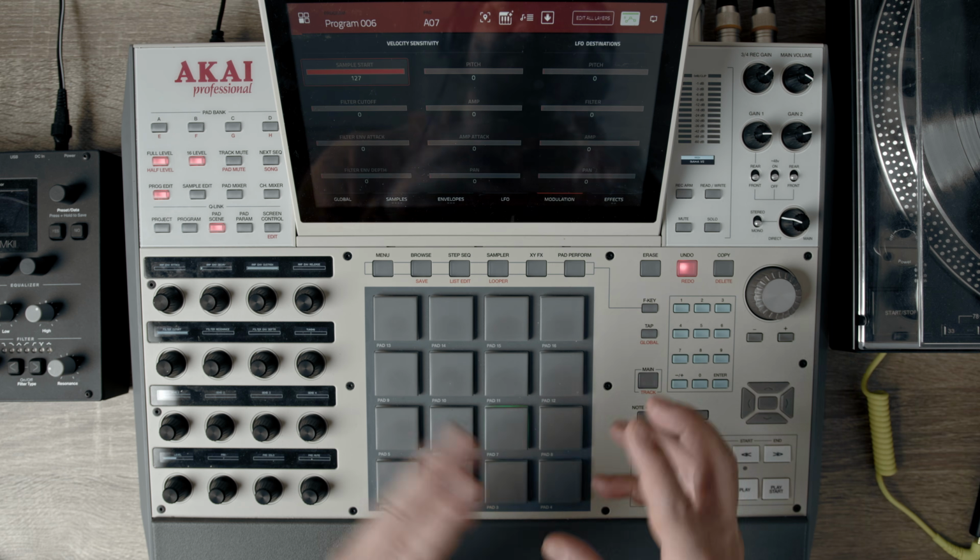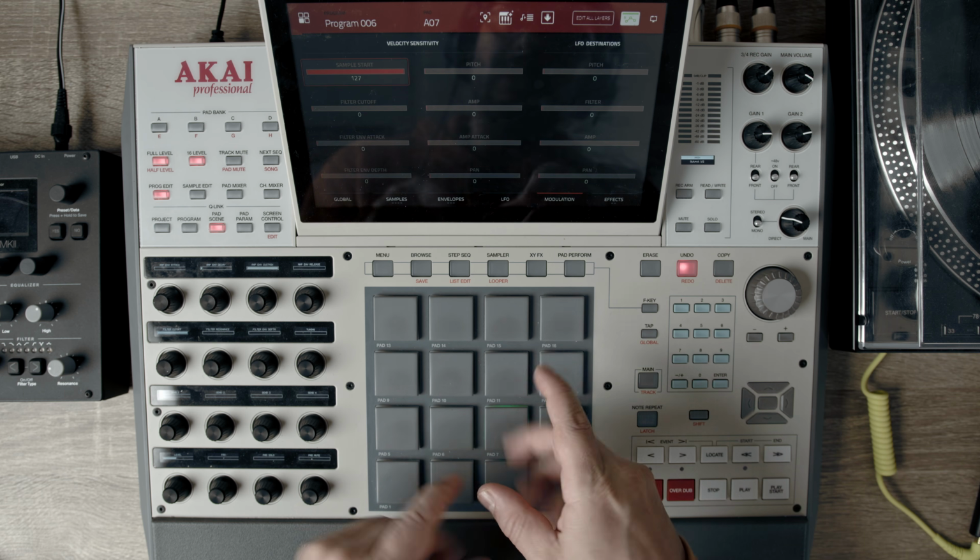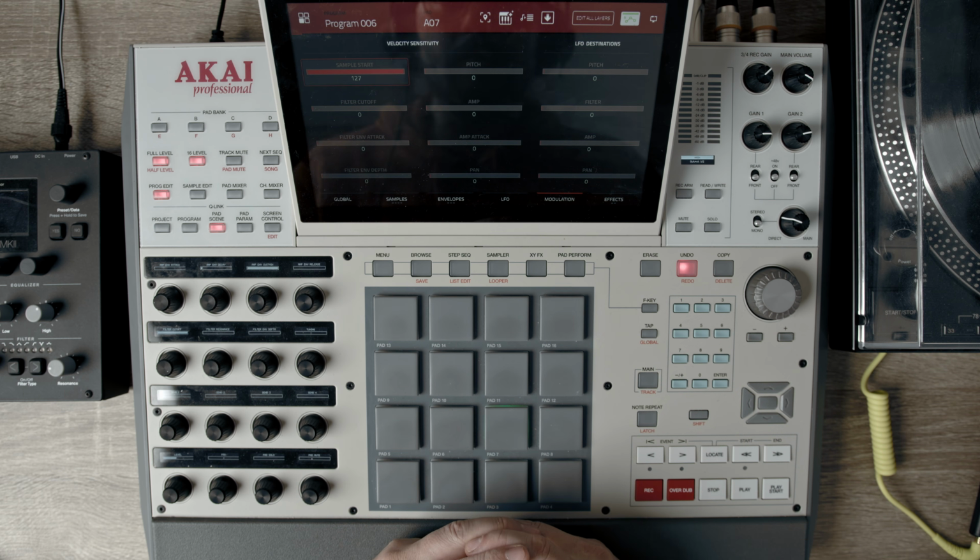So this is a cool way to find little loops like this, or little ideas within a sample.